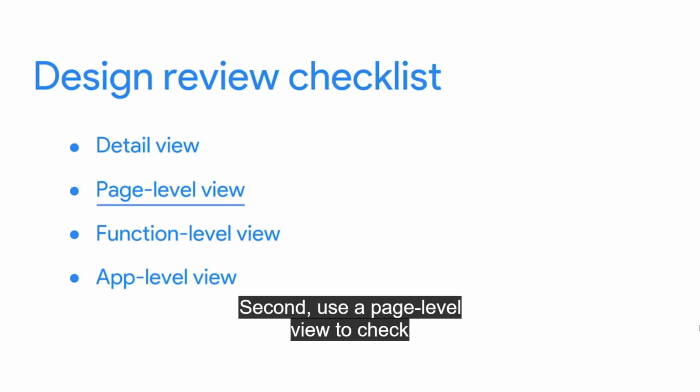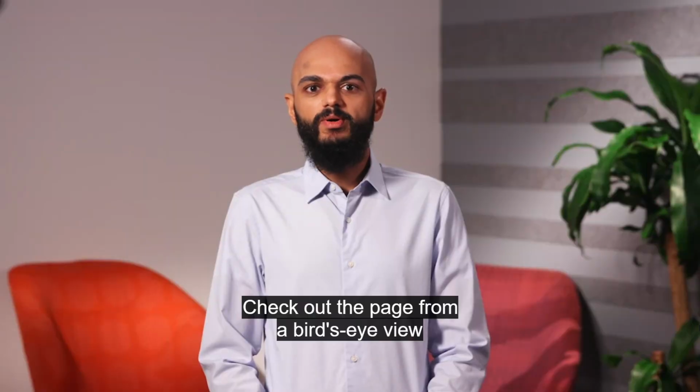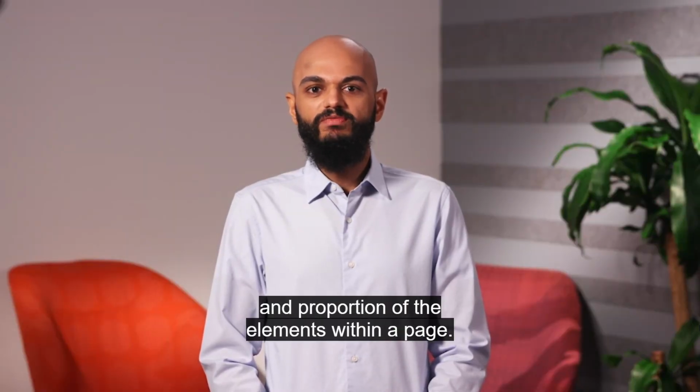Second, use a page level view to check if all of the elements on each page are balanced and unified. Check out the page from a bird's eye view to see if anything is out of place. This is also a good time to consider the scale and proportion of the elements within a page.